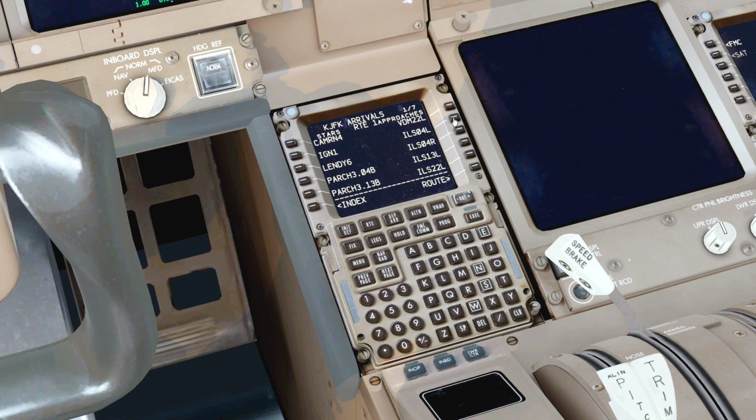Usually I like to personally also select an arrival. I'm just going to select a random arrival right now. I'm not exactly sure which one is currently active, but I've just selected an arrival right here for JFK, ILS runway 31 right, with a transition from Echo November Echo. This is all stuff that you can do during the cruise, that you can think about and look up when you're cruising over the ocean. So don't worry about the arrival for now.